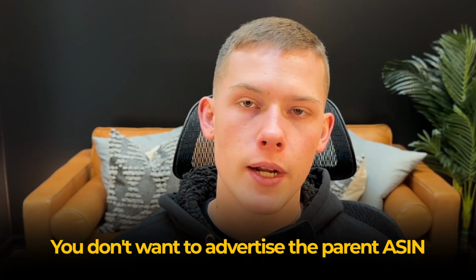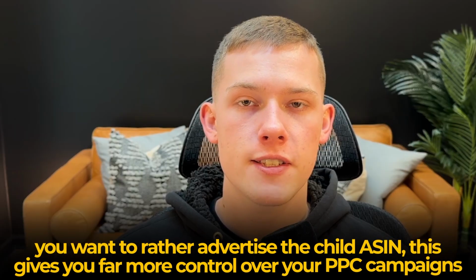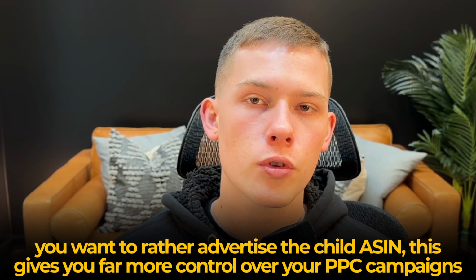When it comes to advertising families and variations through PPC, you don't want to advertise the parent ASIN. You want to rather advertise the child ASIN. This gives you far more control over your PPC campaigns, and it allows you to target more specific keyword phrases and search terms. If you're selling apparel and you have different sizes and colors that you're offering, you would want to be able to target all of those different keywords. You would want to target a small sweatshirt in red as well as a search for a large sweatshirt in pink. That is not something that you can do efficiently when you are just advertising the parent product.